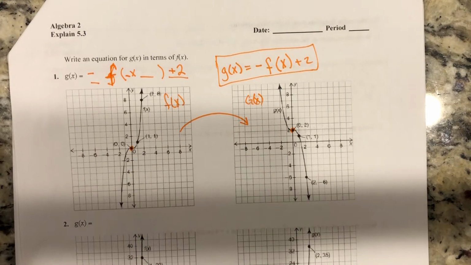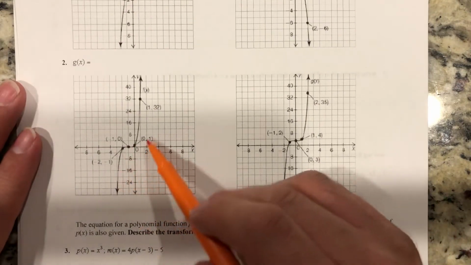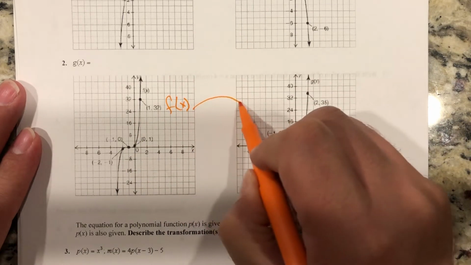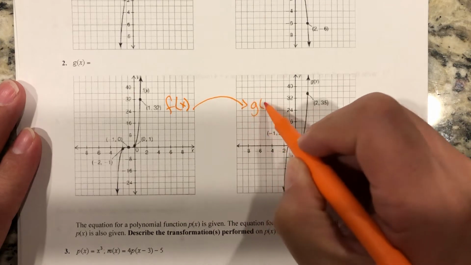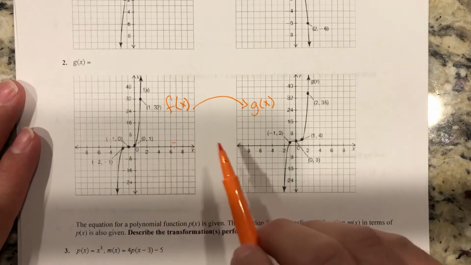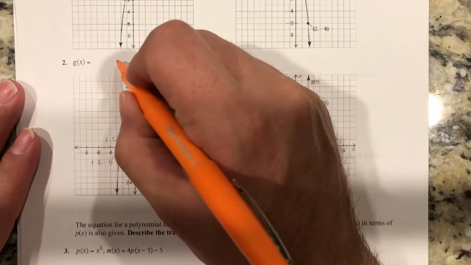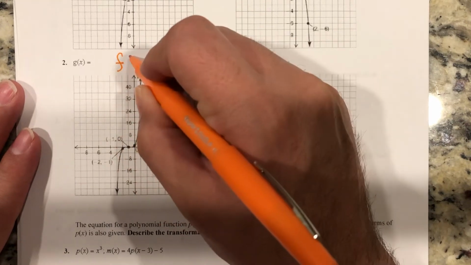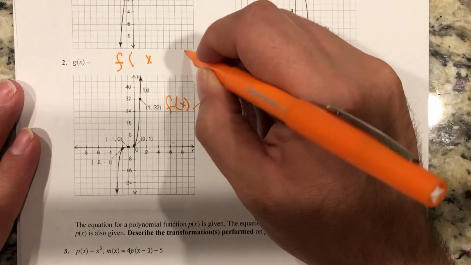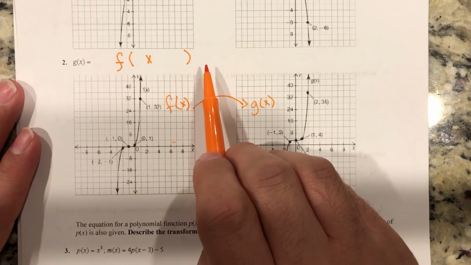Okay, so then again, if we try that with problem number 2, here is my graph for f of x. I'm transforming it to this graph, which we're calling g of x. And again, we want this in terms of f of x. So again, I know I'm going to have an f in there with my x. Then I just have to fill in my values, A, B, C, or D.